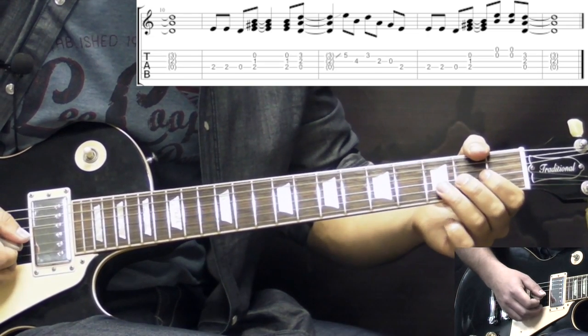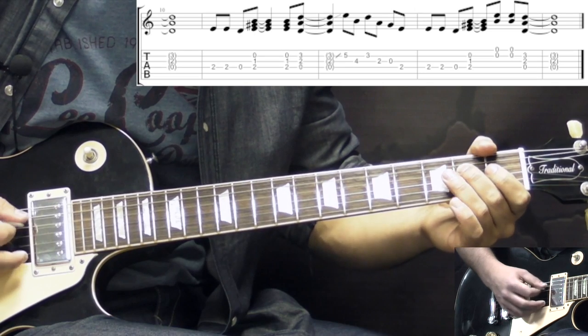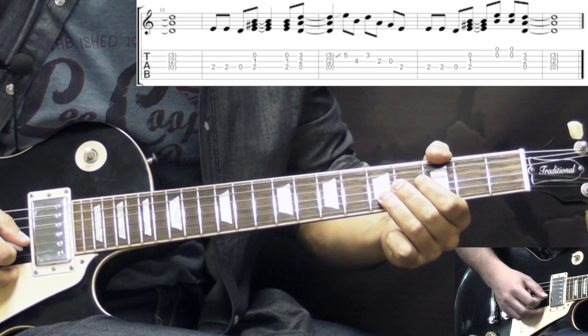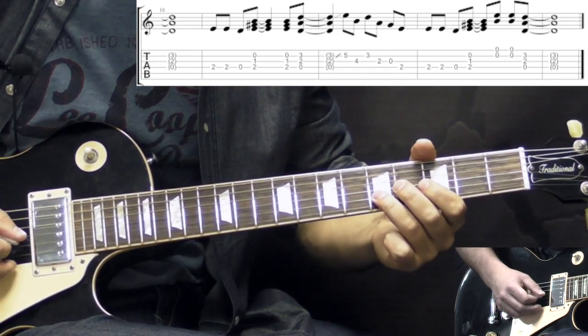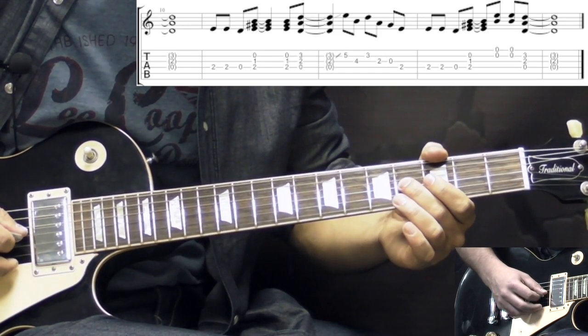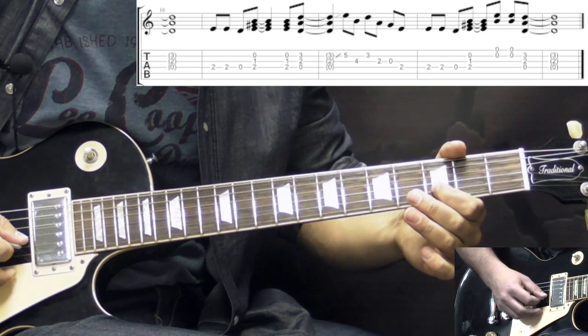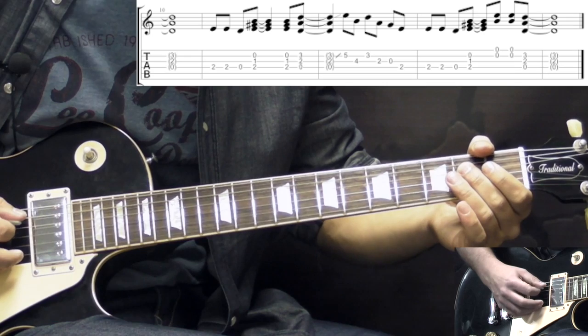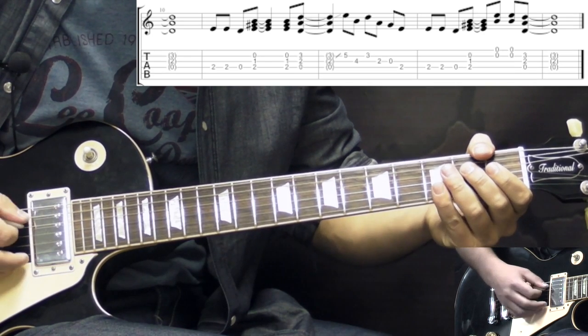And then there's this little lick after the riff. We slide into the 5th fret on the B string. Then we play 4 on G, 3rd fret on B, 2 to open on G string, 2nd fret on the D, and then again back to the riff.